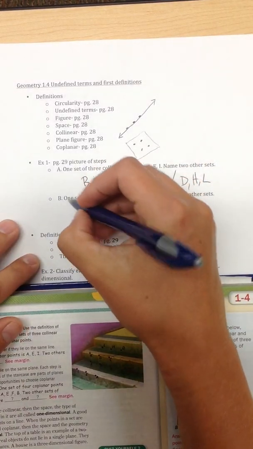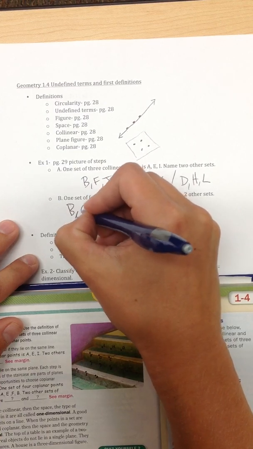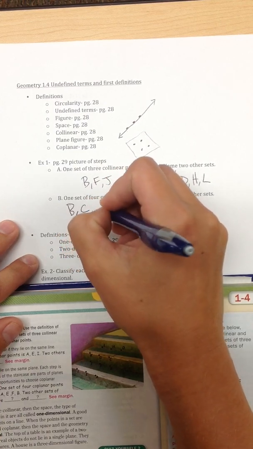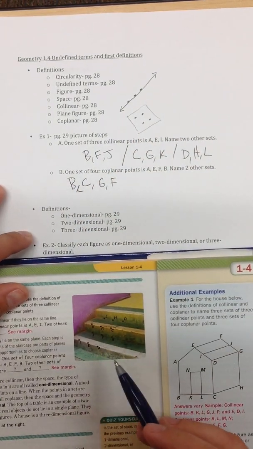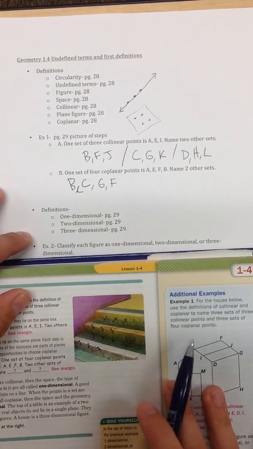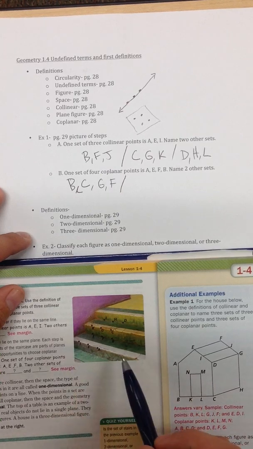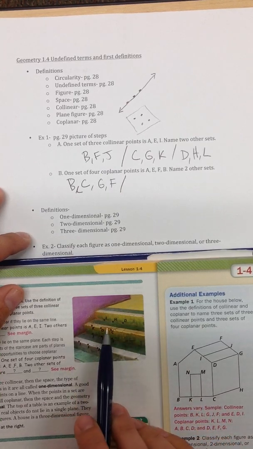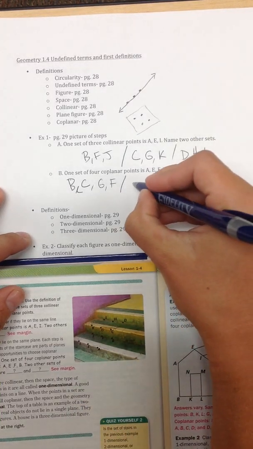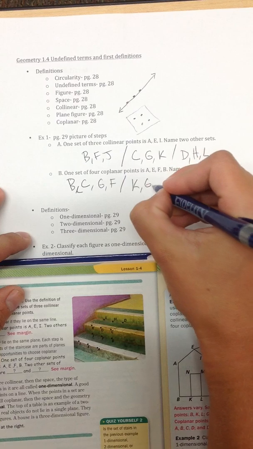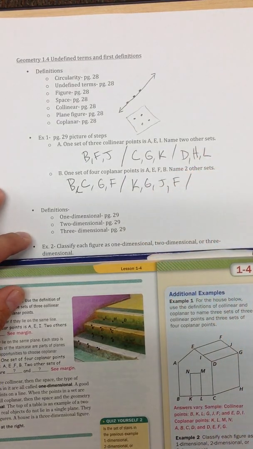So we could go, what did I say, B, imagine that's a comma, B, C, G, and F. Okay, those would all be on the front part of that step there. Another option, maybe we're still on that same set and we just name different ones. So maybe we name K, G, J, and F, because those would all still be on the same flat surface. So K, G, J, F, that could be a set.